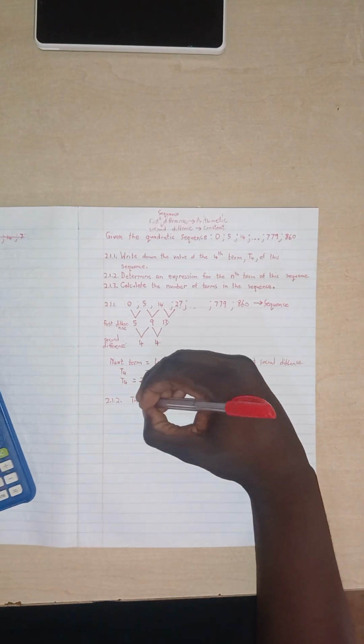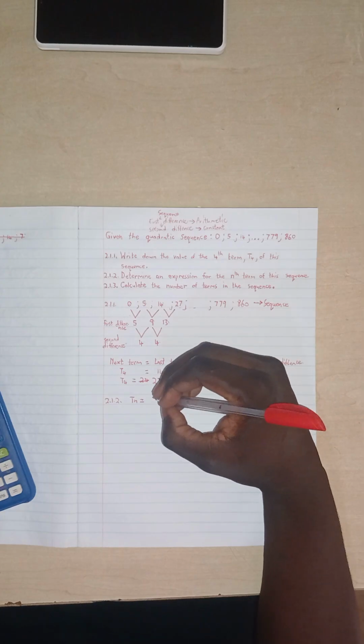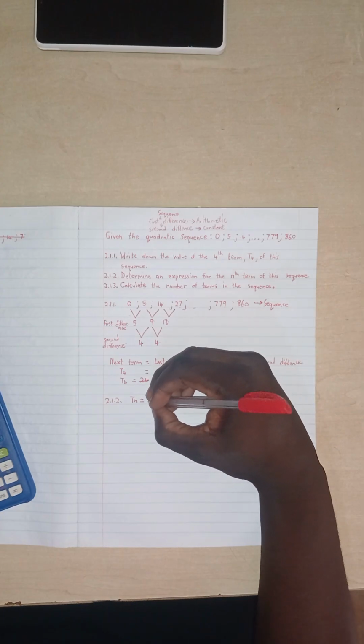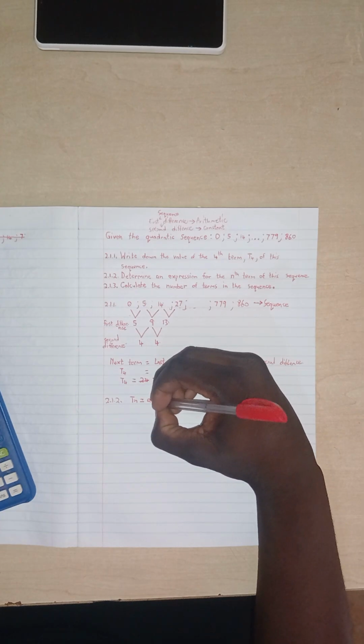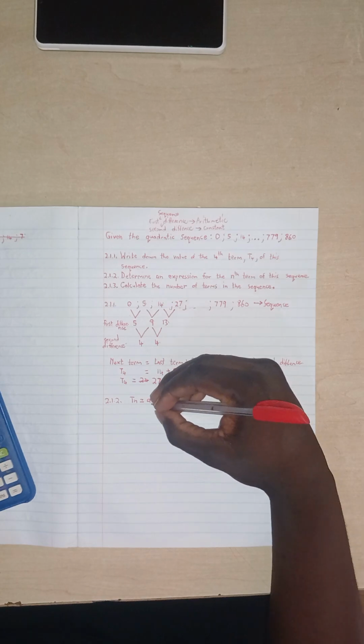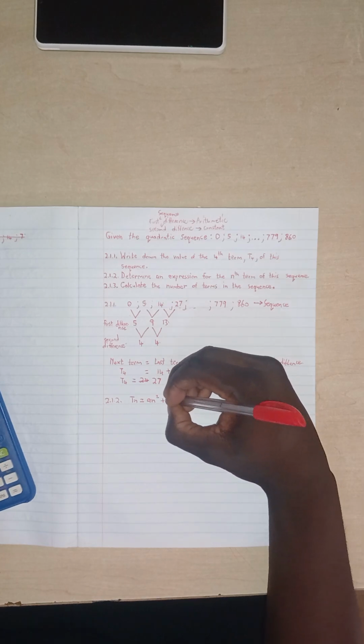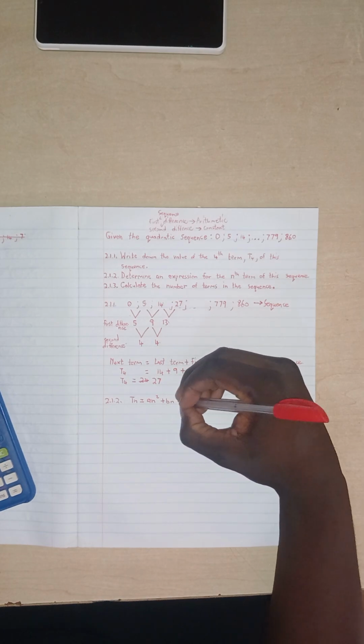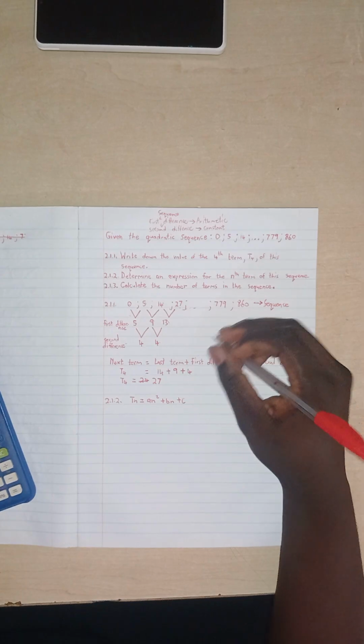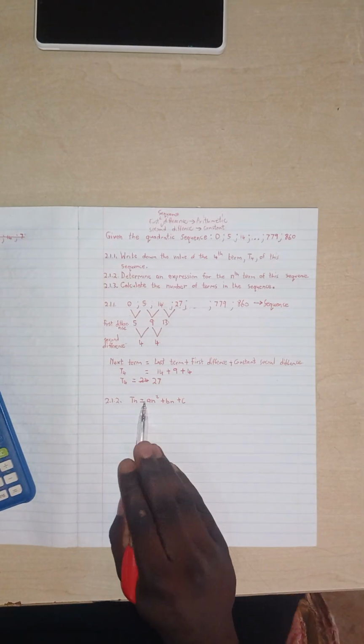And Tn, we all know with the general formula of the quadratic sequence, it's an squared plus bn plus c. They want this formula.